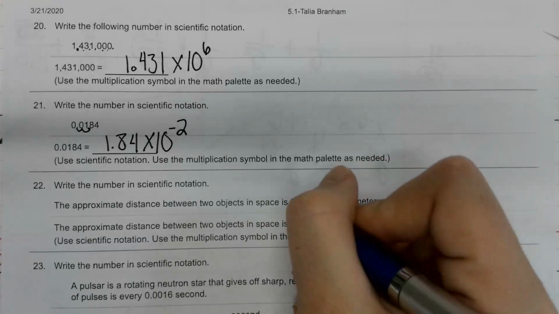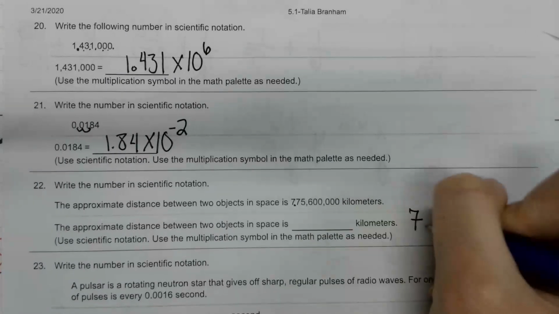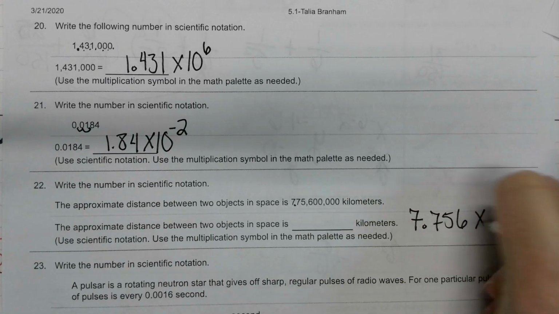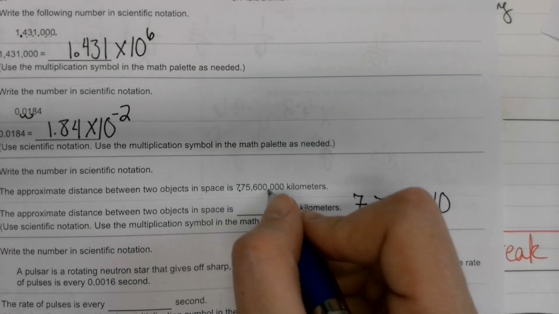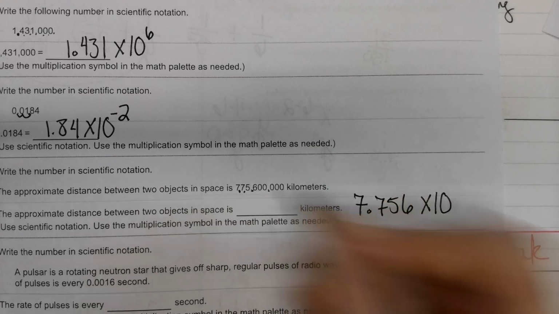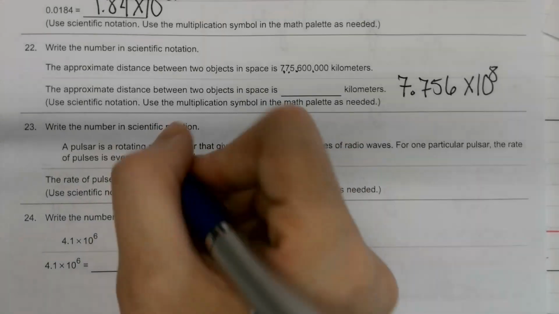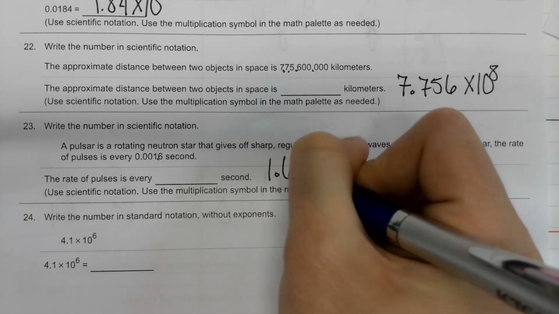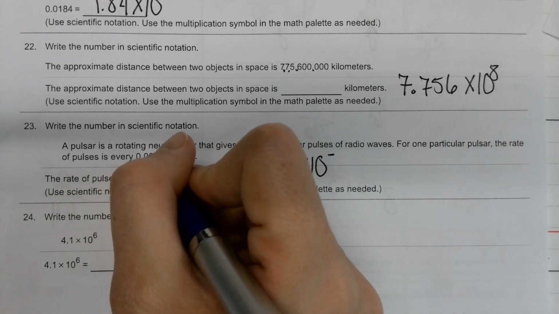Approximate numbers, so decimal, I'm going to write it over here because I'm going to write it too big for that: 7.756 times 10, and 3, 6, 7, 8. Okay, so decimal, 1.6 times 10, small number, so negative 1, 2, 3.